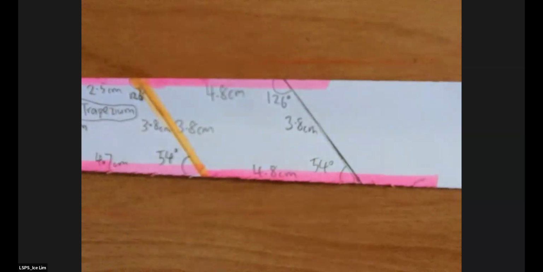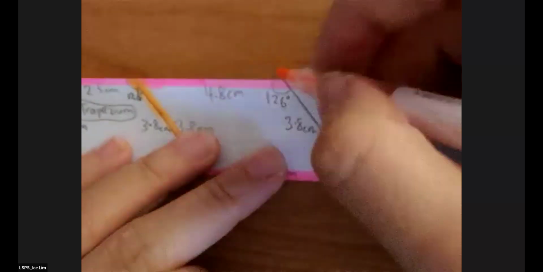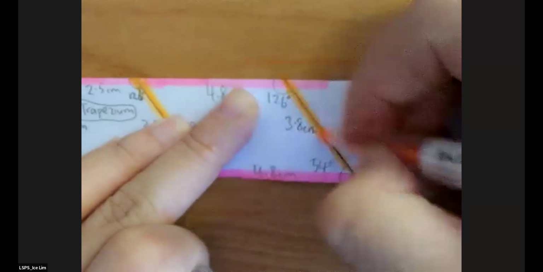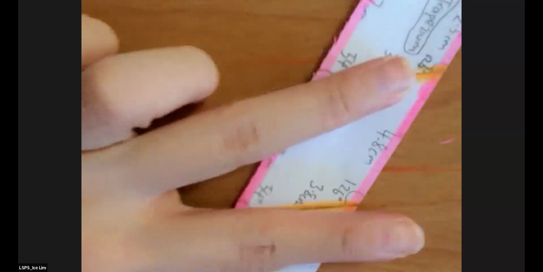And you realize that, okay, I color this side orange because it forms the other equal side. See?